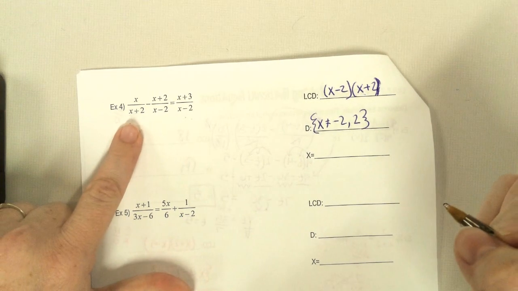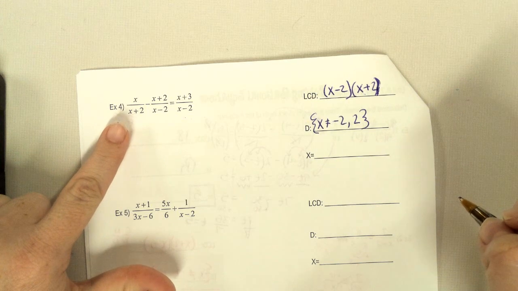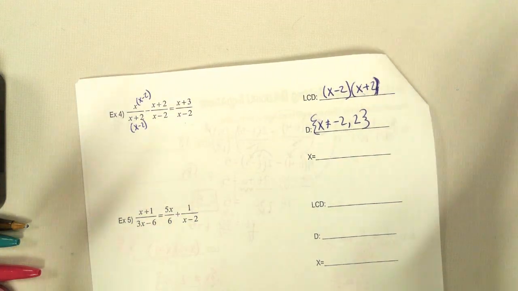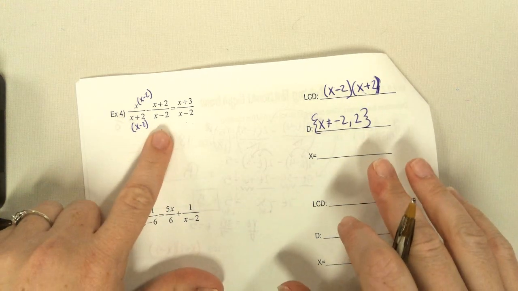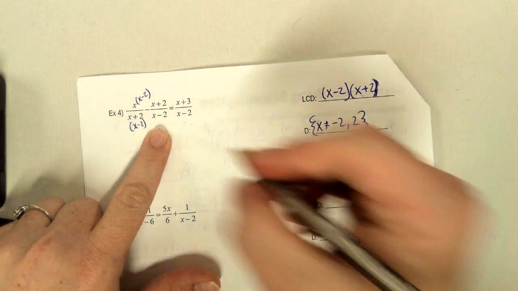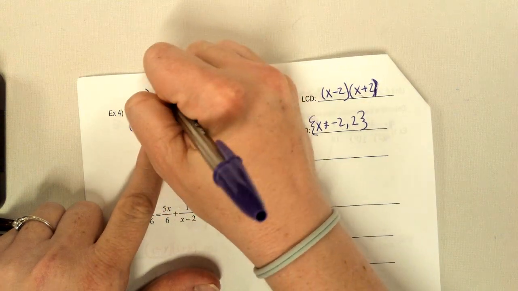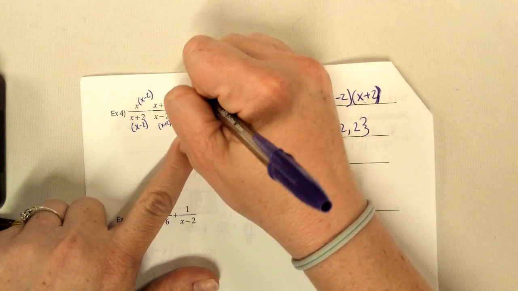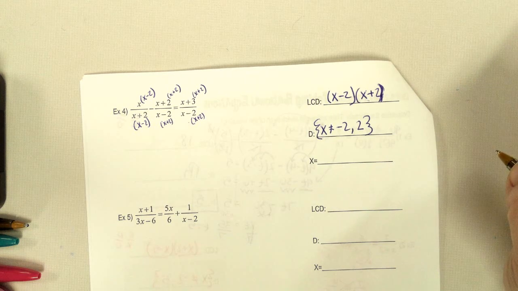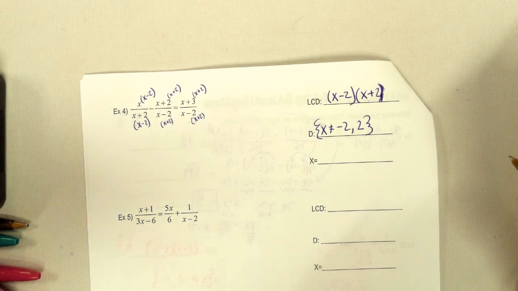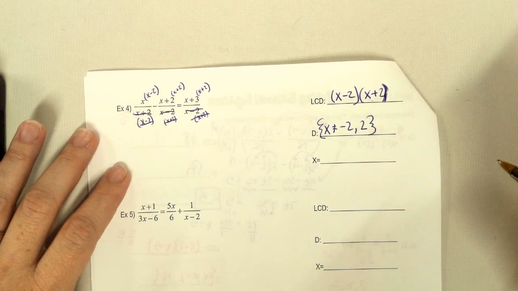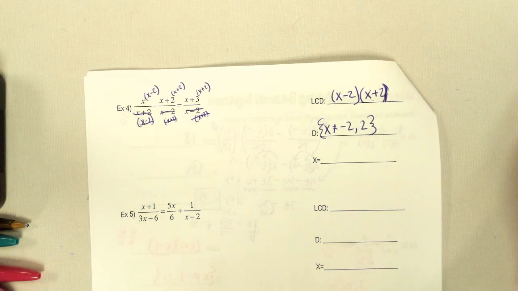Okay? So this already has the x plus 2. What does it need? X minus 2. I don't like this one. This one's probably the worst one, so bear with me. It's just a lot of multiplying. It's not hard. It's just kind of long. This one already has the x minus 2. What is it missing? The x plus 2. This one has the x minus 2. It's missing the x plus 2. Okay, do all of our denominators match now? They all have the x minus 2, x plus 2, so we can cross them off, which we like doing. And now we have to distribute.